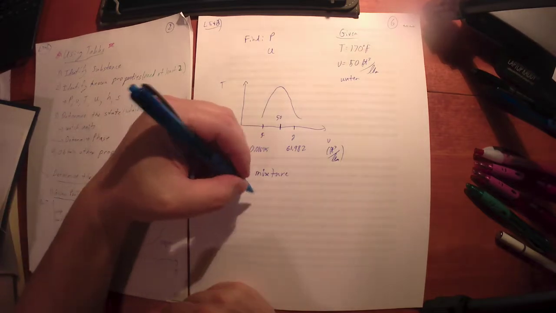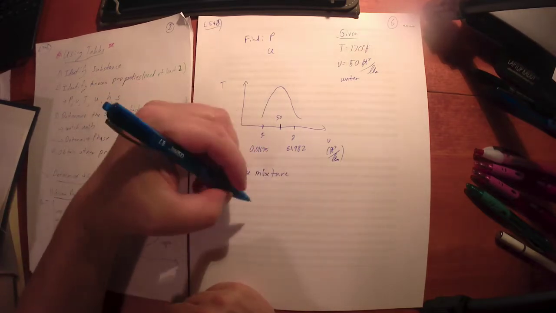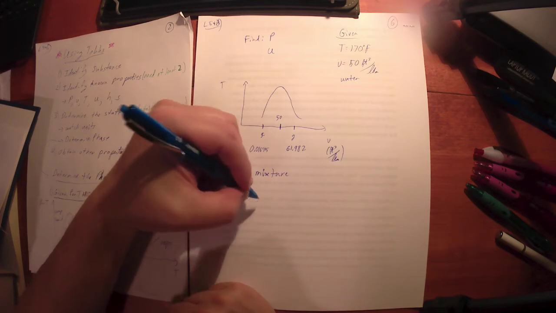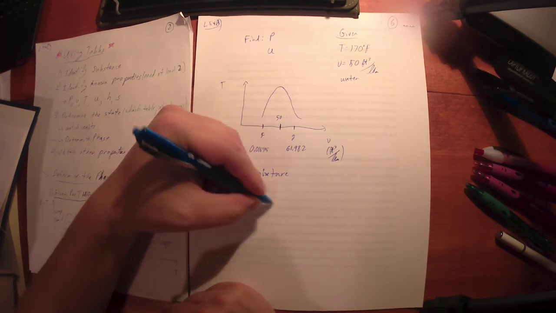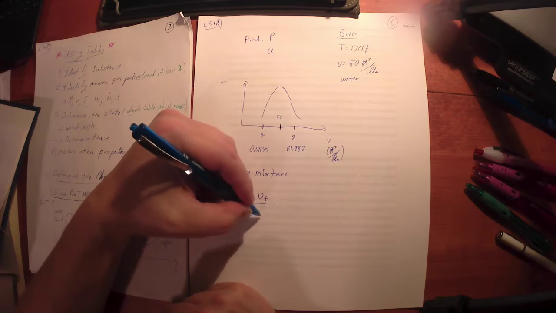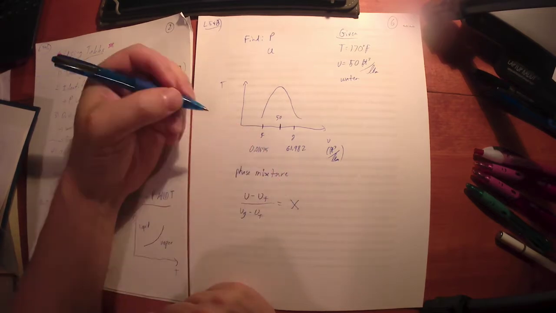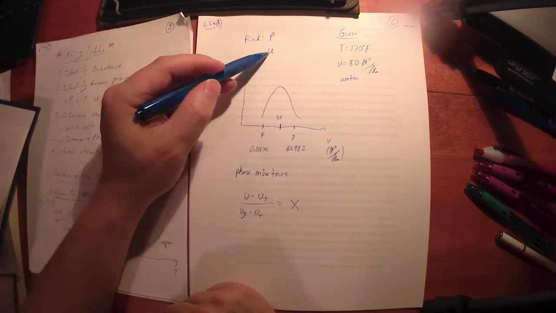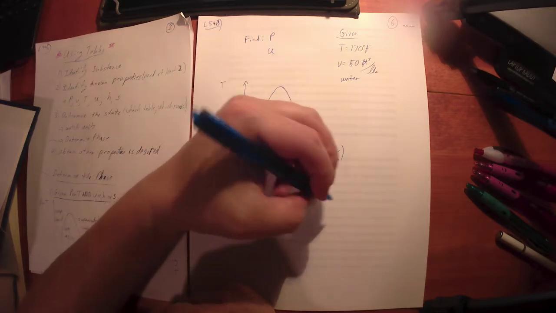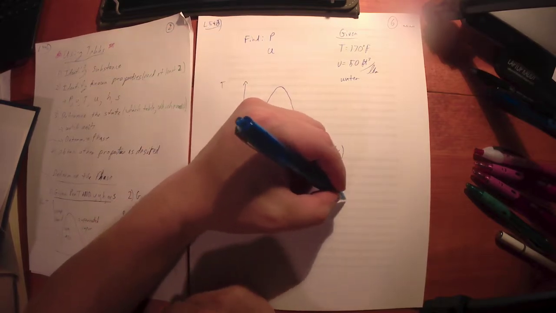So I don't know how much is in the vapor phase and how much is in the liquid phase, but we can figure that out. I can say, well, I know my V value, so V minus VF divided by VG minus VF gives me the quality. And what I really want to know here is the U value. So given the quality, then I can use that to find the U value.